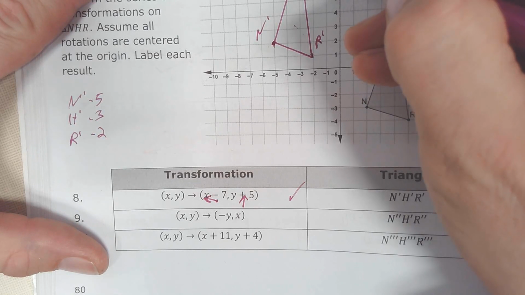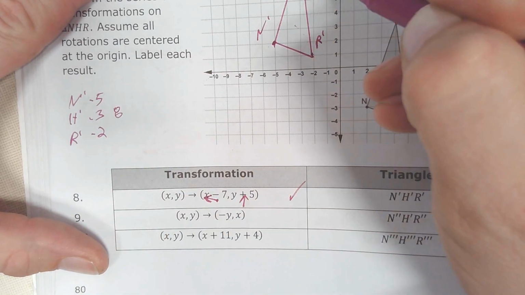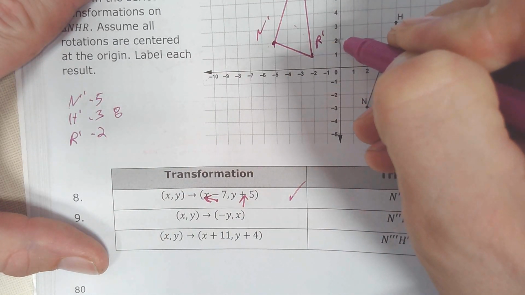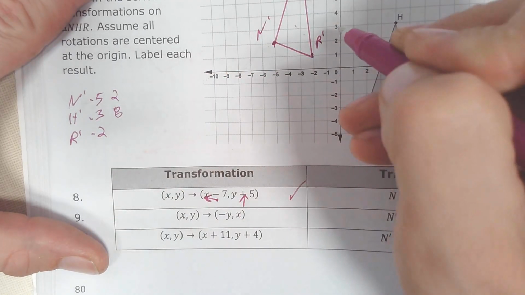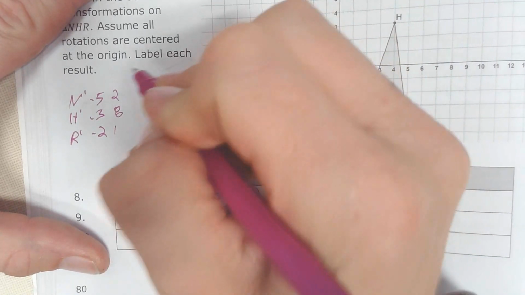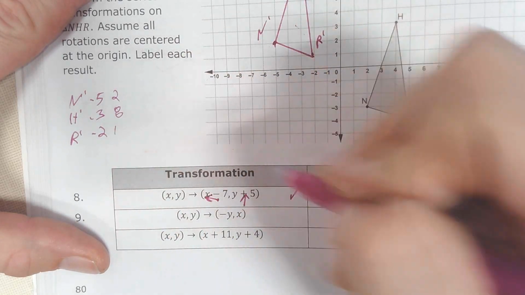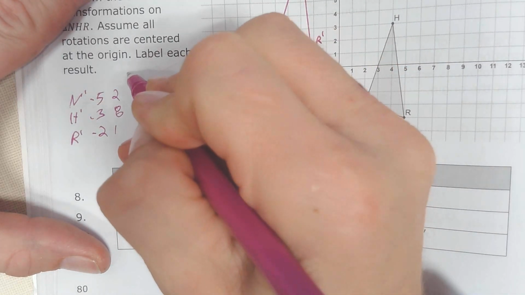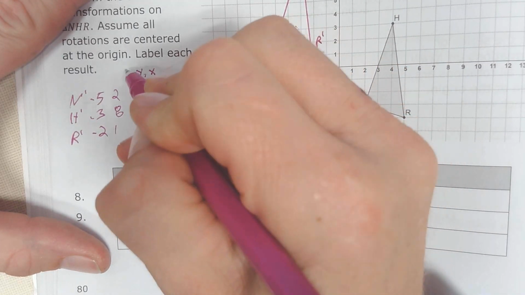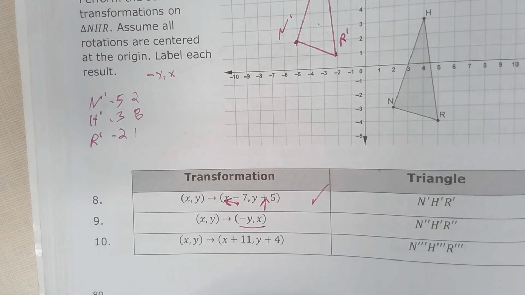I'm going to go 8 for H, 2 for N, and 1 for R. Okay, my comparison is negative y comma x, and I'm going to turn it green.